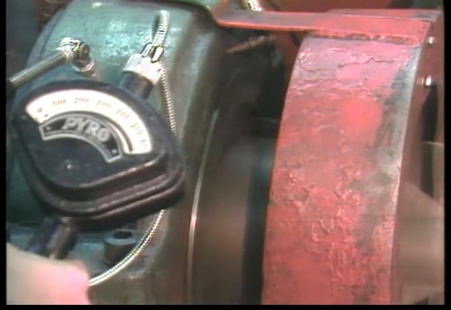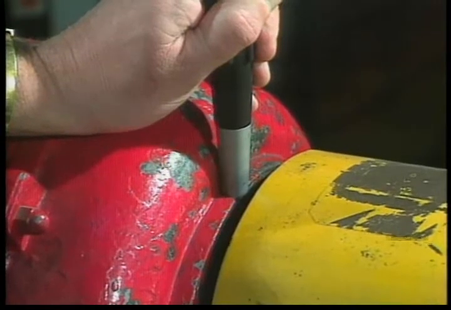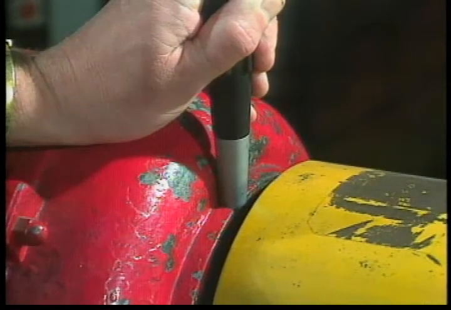There should be no abnormal noise. Keep an eye on the temperature. Usually it will rise at first, then slowly drop back to a normal running temperature after a few hours. Repeat these checks at regular intervals until you're satisfied that the bearing is operating correctly.